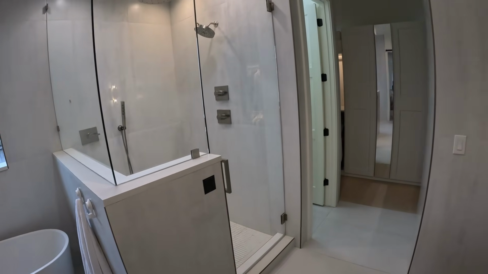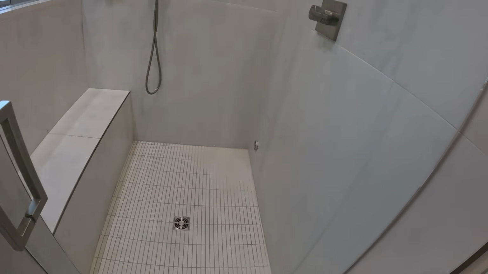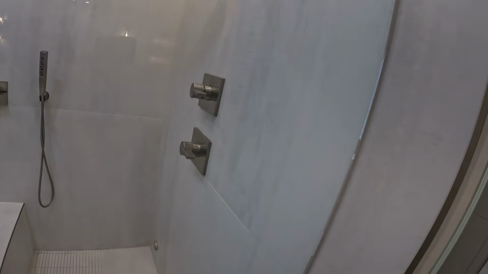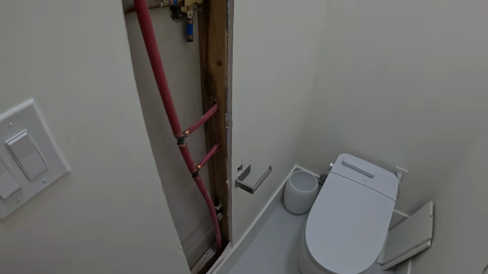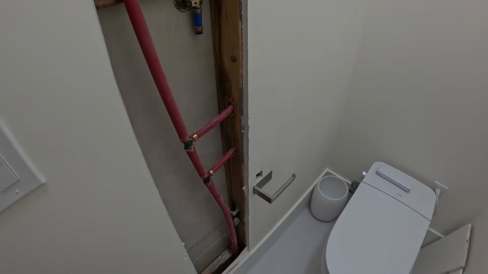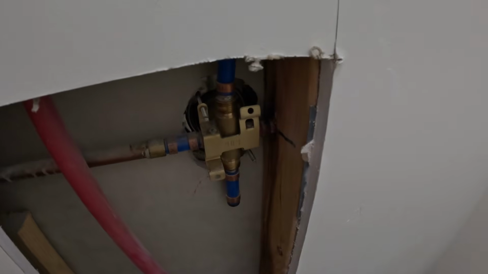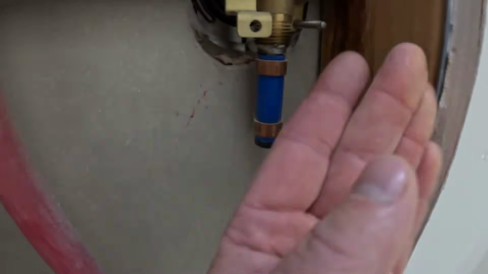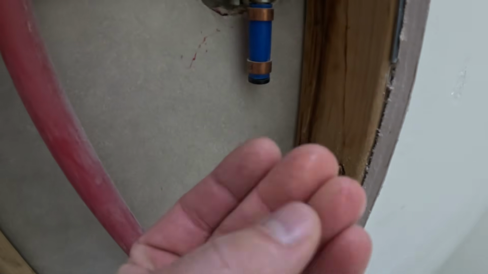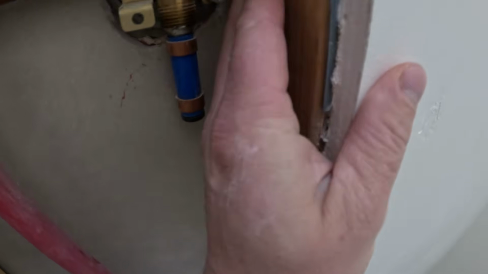Okay, so here we are. Here's the shower. There's the drain we were looking at below. Let's see what's on the other side of this shower wall. We already got the sheetrock open here, and right off the bat, I'm seeing some water right here.